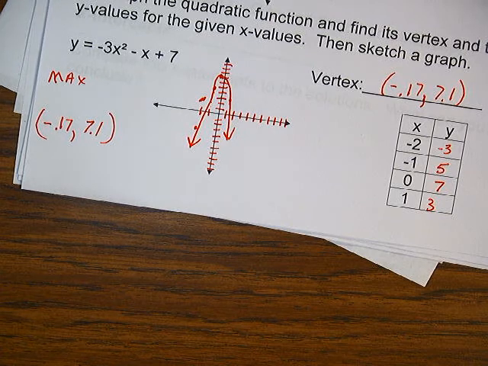Okay, wait just a second. I'll give you one more example. Let me get it real quick. Go ahead and get out your worksheet real quick. And I will go get mine, and I will work the first one with you.